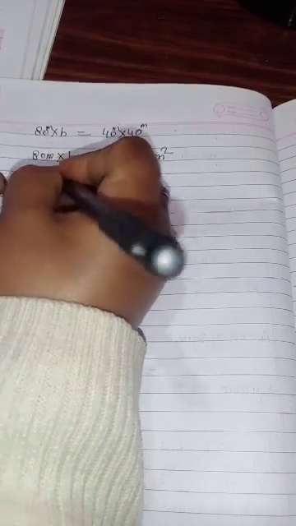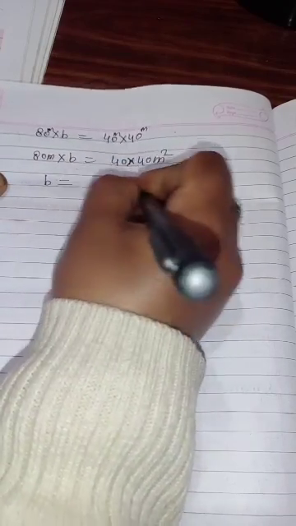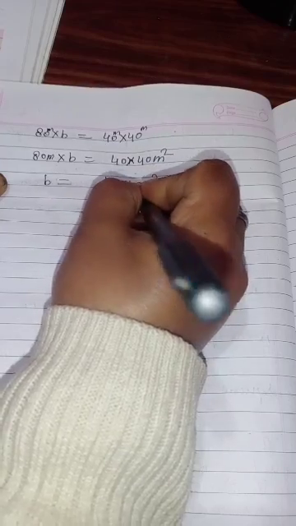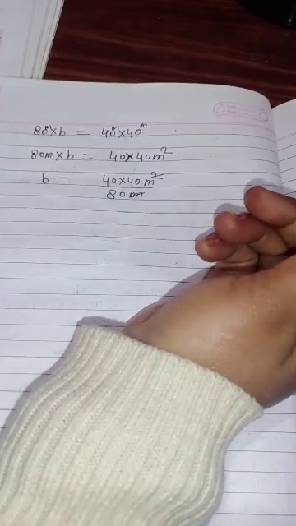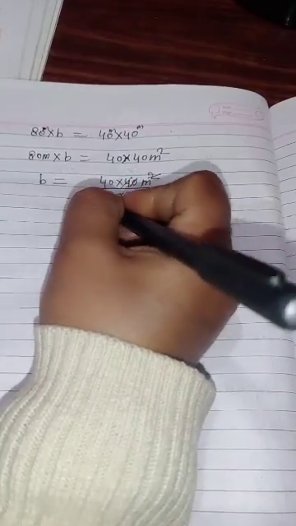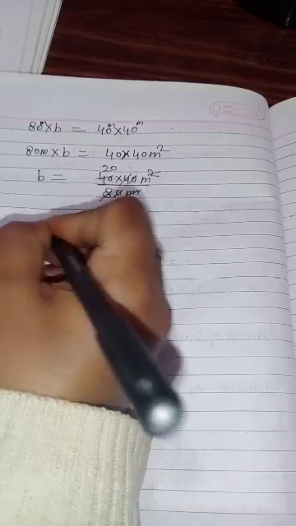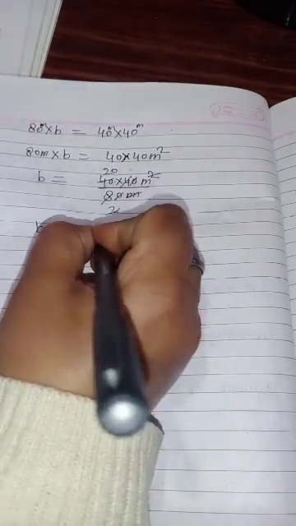So b will be equal to 40 into 40 meter square divided by 80 meter. Meter, one power will cancel. 0 will cancel by 0, 4 twos are 8, and 2 will become 20. So what will be its breadth? Breadth will be 20 meter.